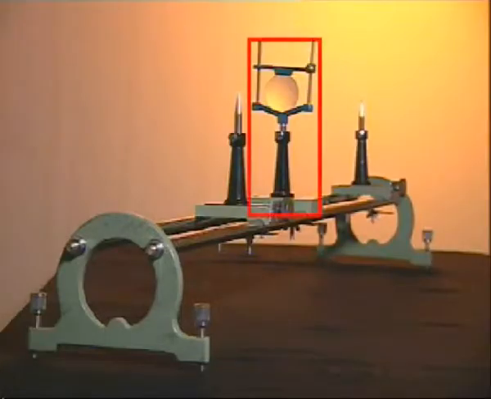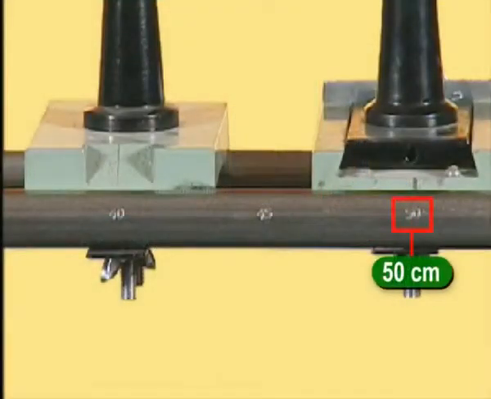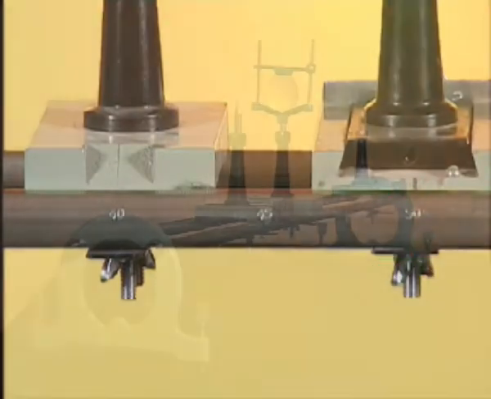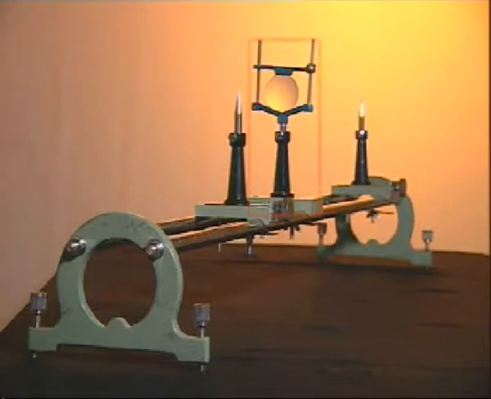Then, clamp the lens holder with the convex lens at 50 centimeter mark on the optical bench. Fix this upright in this position throughout the experiment.